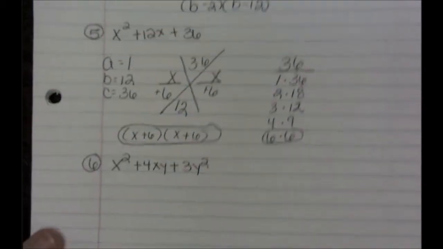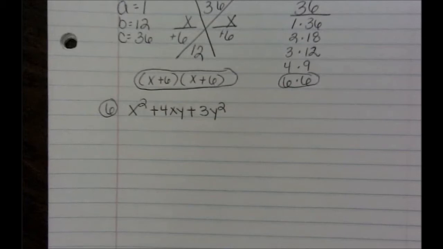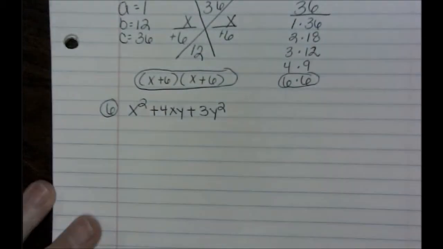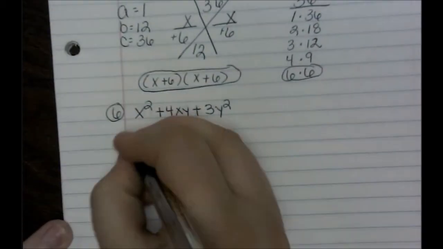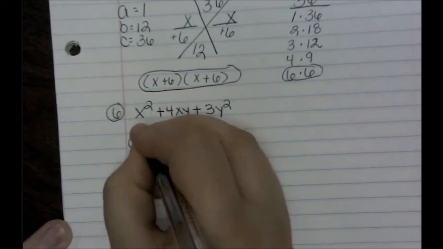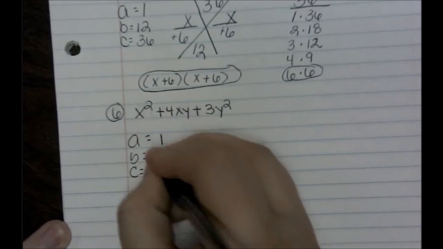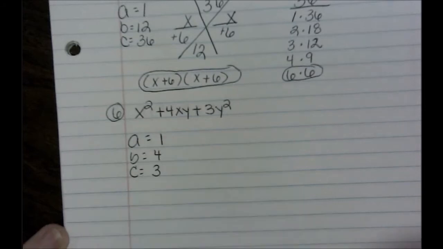Now number 6 is a little tricky. I threw that one in there just to give you a little bit of a challenge. So I've got an A, B, and C. They're still the same. A is 1, B is 4, C is 3.